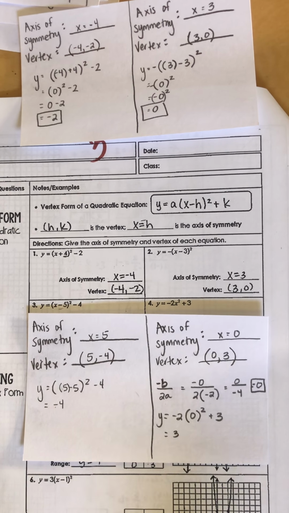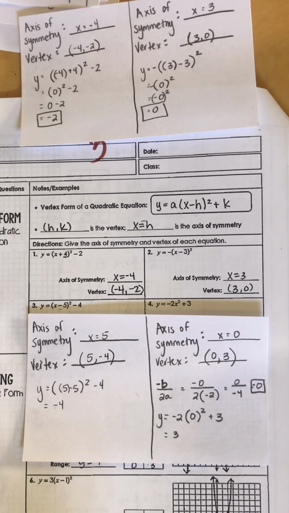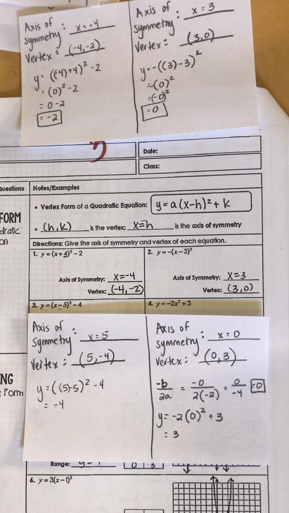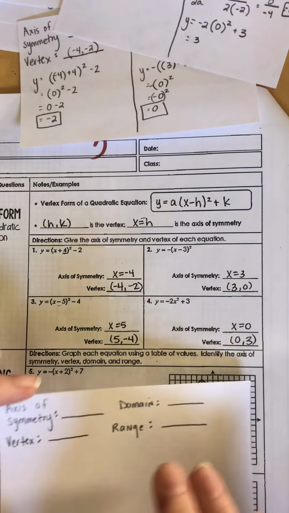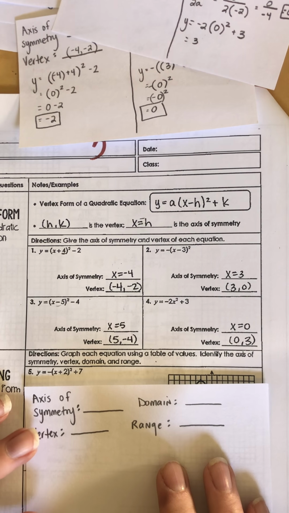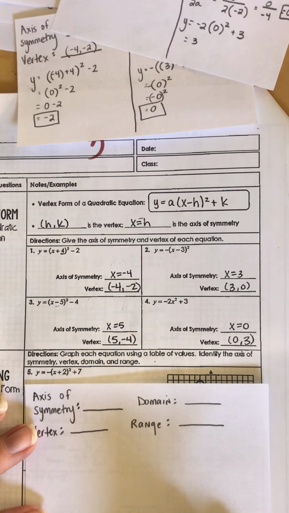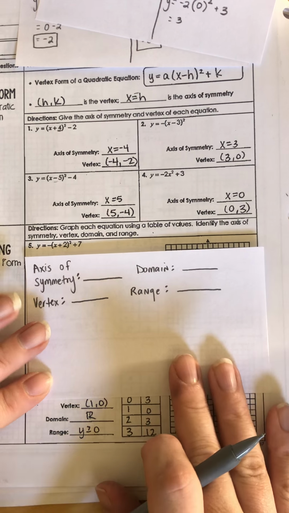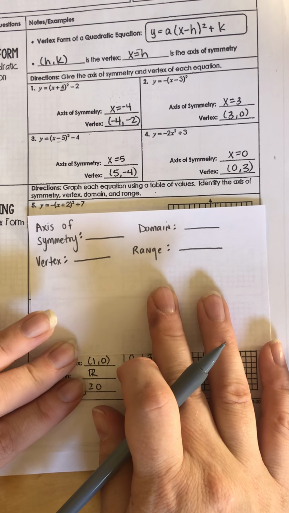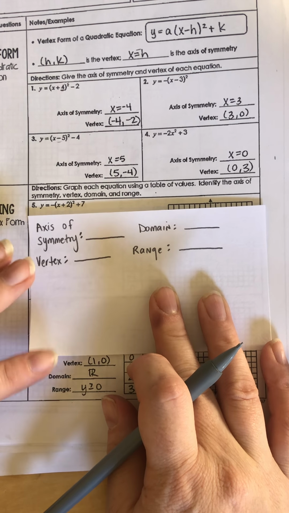Alright, moving down to your graphing. Okay, so it says we have to graph each equation. Graph each equation, then use a table, find the axis of symmetry, vertex, domain, and range.